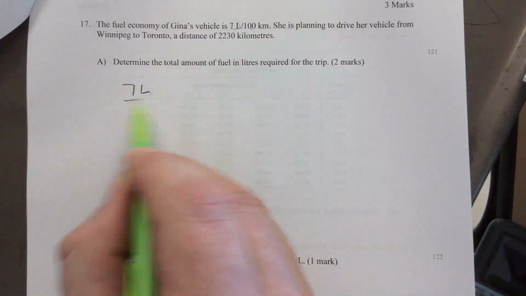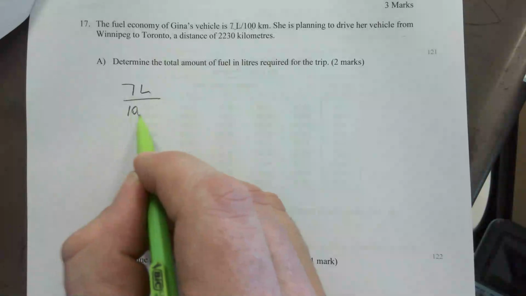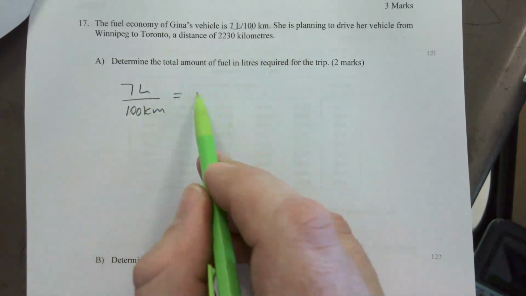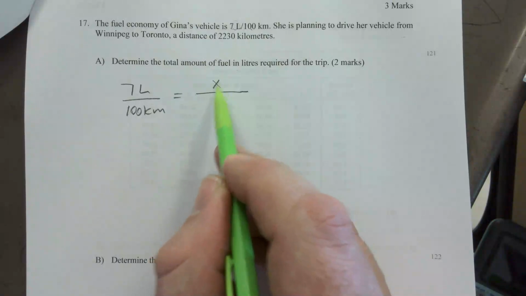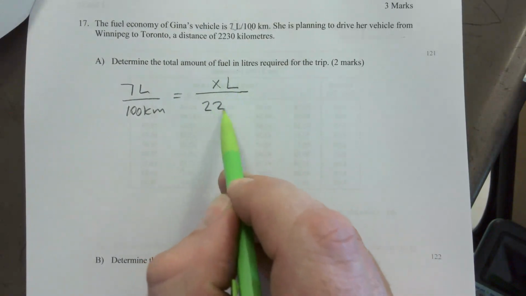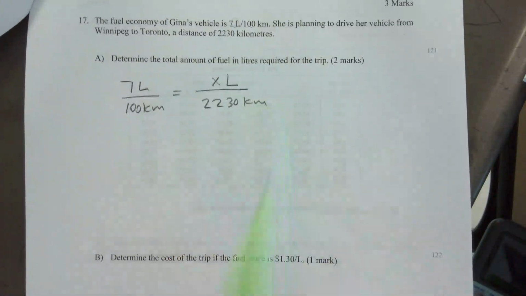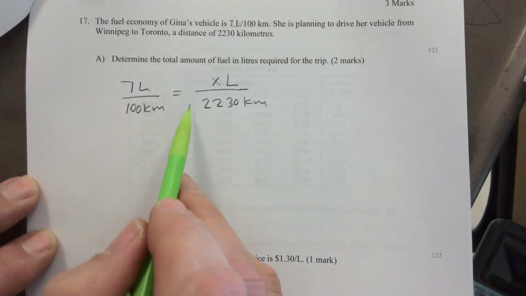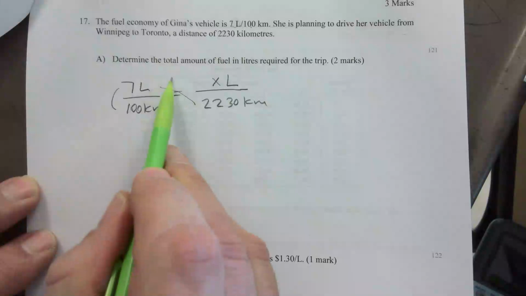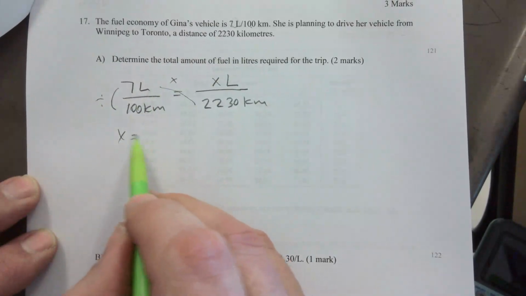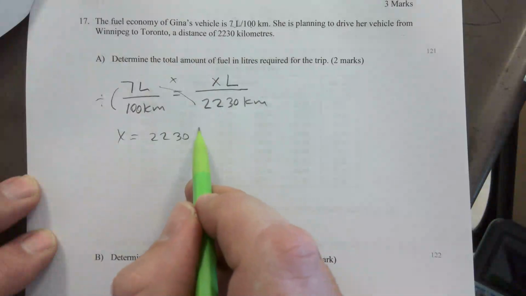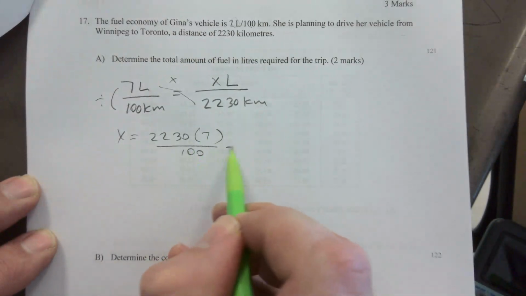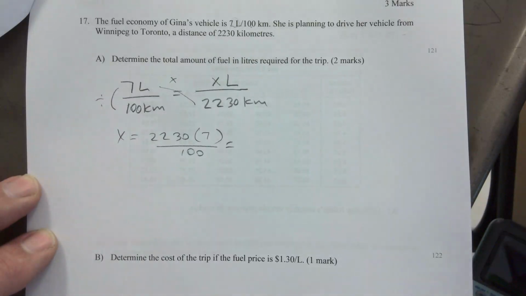Just go 7 liters over 100 kilometers, and then figure out X liters for a distance of 2230. That's the best way to solve these ones. You cross multiply and divide. You always multiply, then divide. 2230 times 7 divided by 100. And that is 156.1.